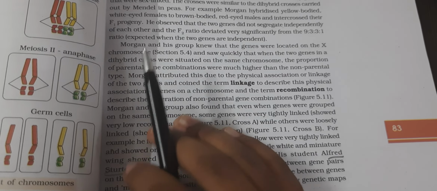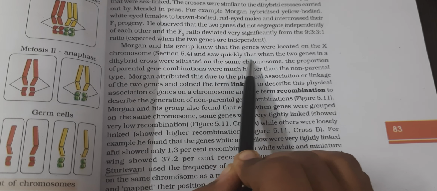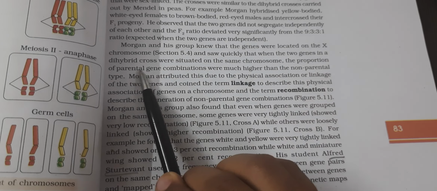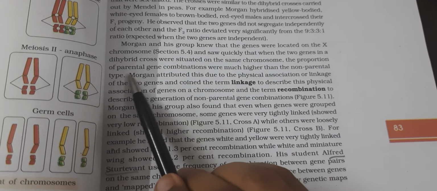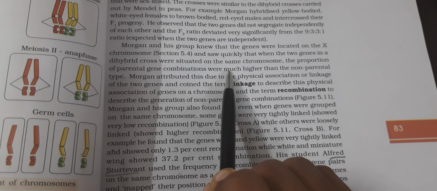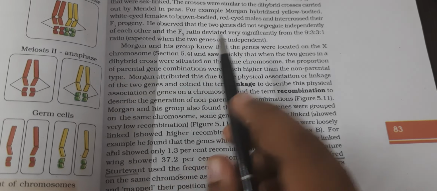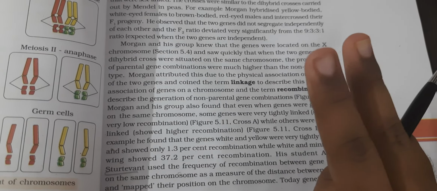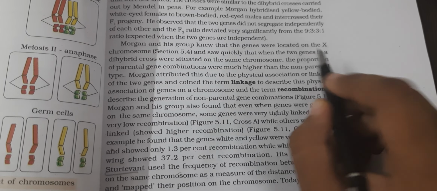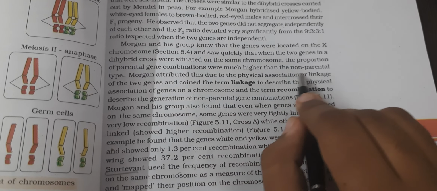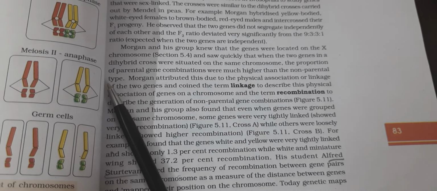So Morgan and his group knew that the genes were located on the X chromosome and saw that when the two genes in a dihybrid cross were situated on the same chromosome, the proportion of the parental gene combination was much higher than the non-parental type. Okay, so Morgan attributed this, okay, this was the MCQ last time.